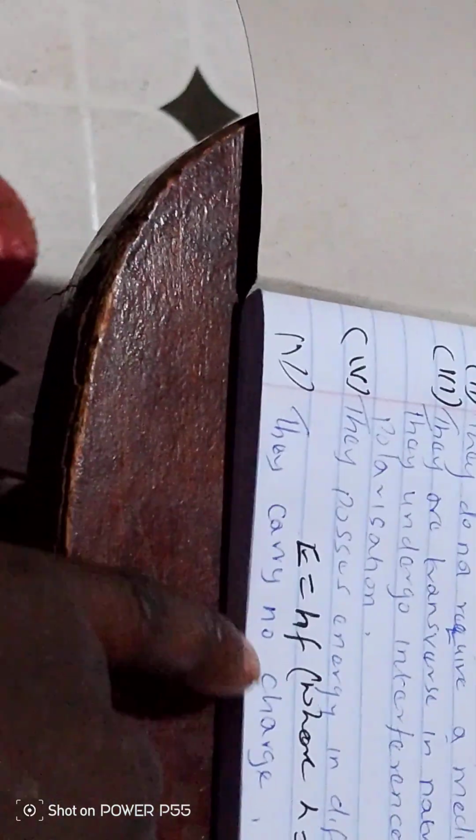They cannot change, they are not charged, they are neutral, hence they are not affected by electric or magnetic field.